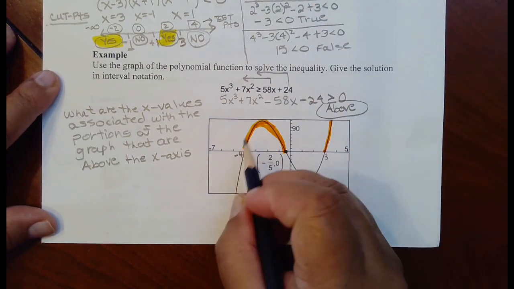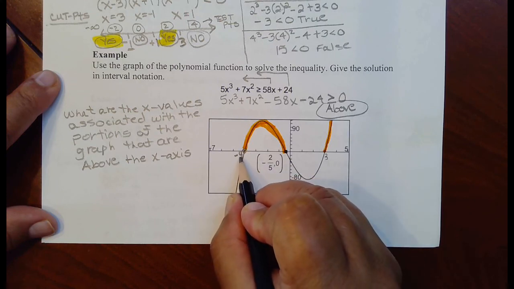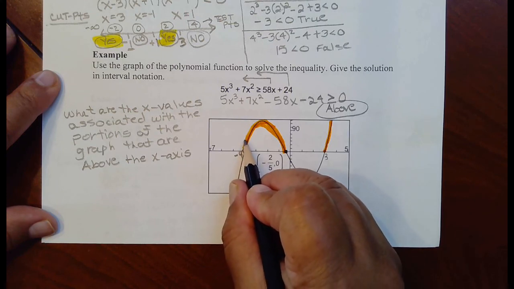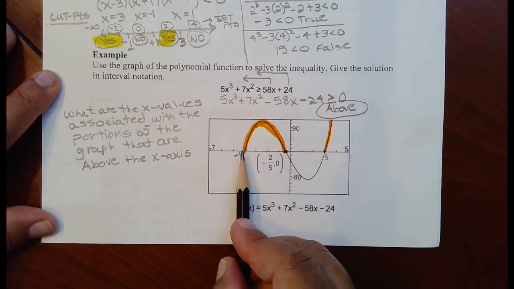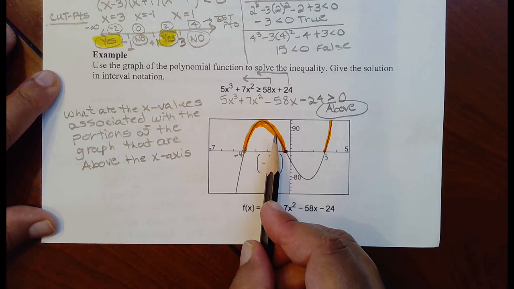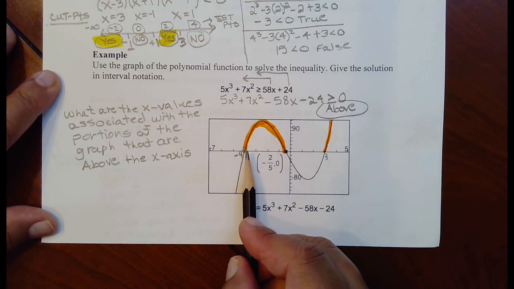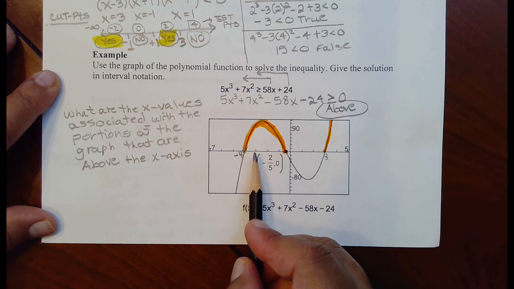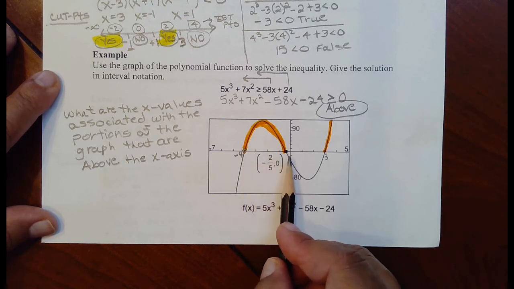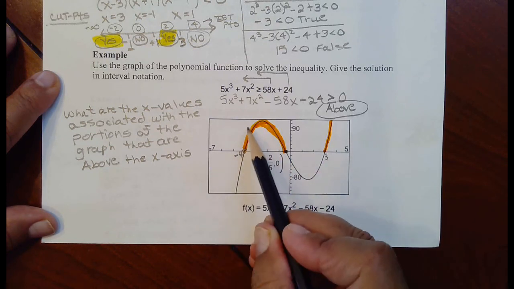Okay, so this x value right here we already know is -4. And then all these x values, because they are moving to the right of -4, my pencil is moving to the right of -4, they're all greater than. So it's like, negative 4 point something, -3, -2, until you get all the way to -2/5. So these are all the values.